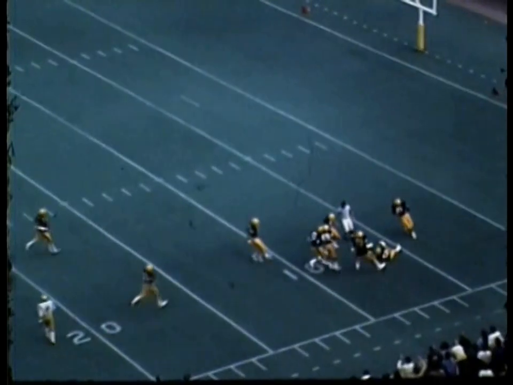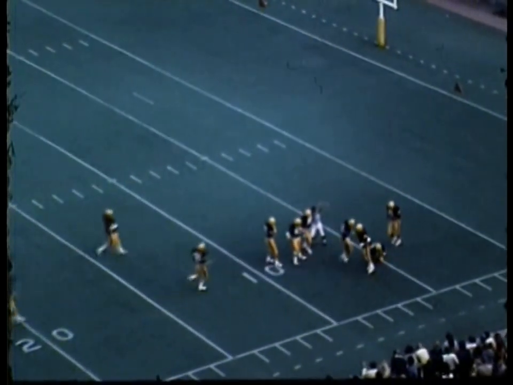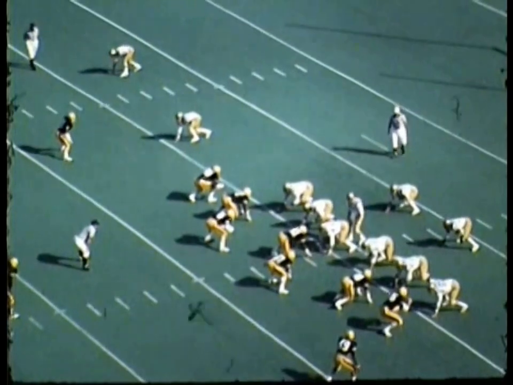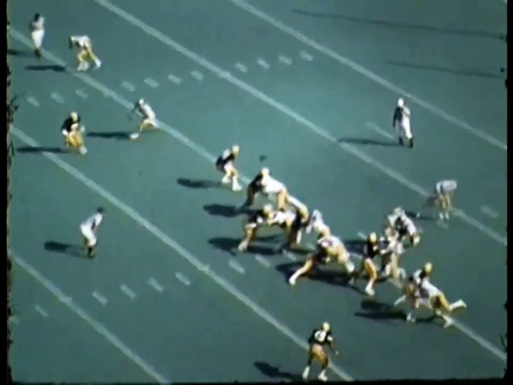Iowa 14, UCLA 10. Can the Hawkeyes hold? It's the WHO Des Moines, Iowa. UCLA will start on the 10-yard line. Out wide to the right. Slot back formation. Hawks go into a 7-man front.